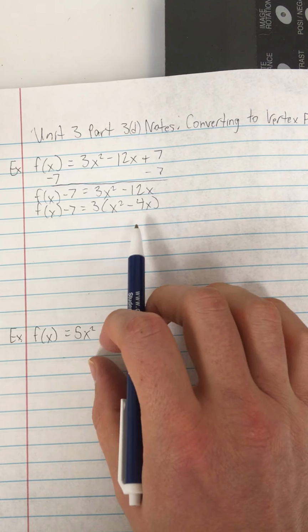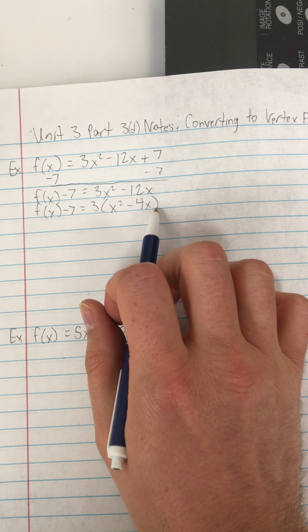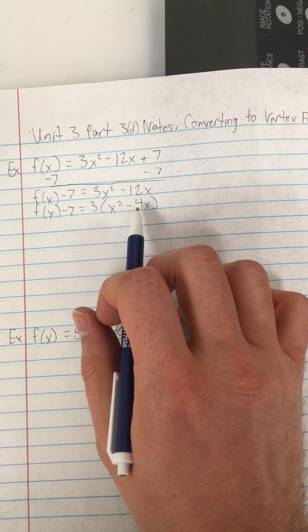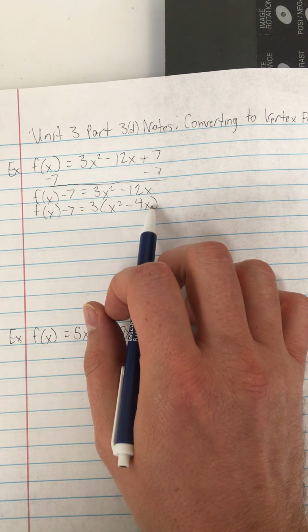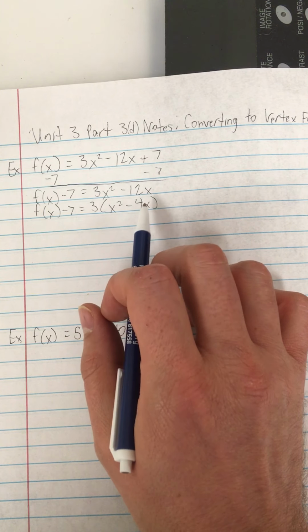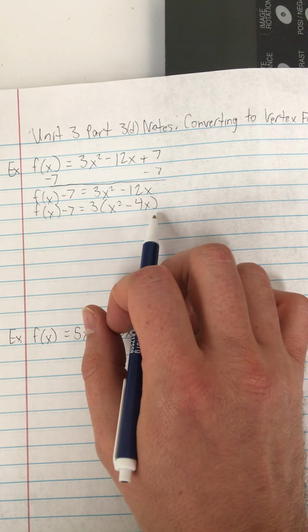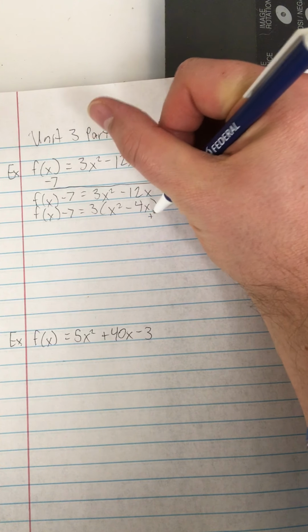All right, so now I'm going to complete the square. I'm going to take this number right here, I'm going to divide it by 2, and I'm going to square it. So what number do I want to have right here? I want 4. Negative 4 divided by 2 is negative 2. Negative 2 times negative 2 is going to be positive 4. I want a plus 4 right here.